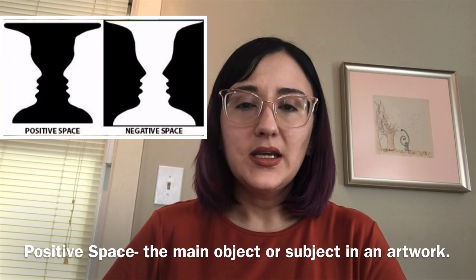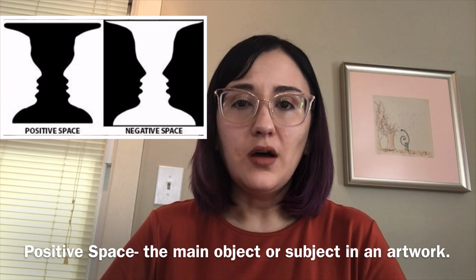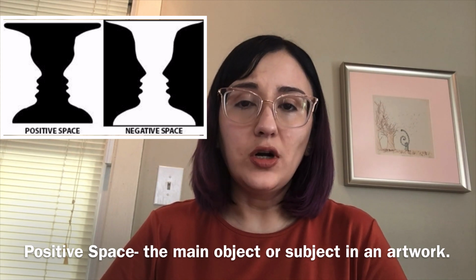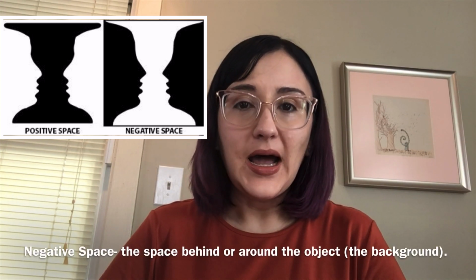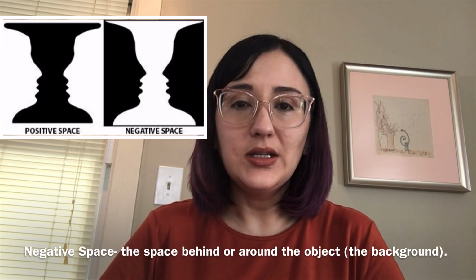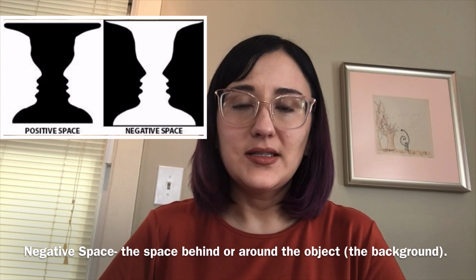When we talk about space, we should also talk about the difference between positive space and negative space. Positive space is the shape or form of the object or subject you are drawing. Negative space is the space behind, around, and between that object or that subject. Some artists that have worked with positive space and negative space would be artists like M.C.